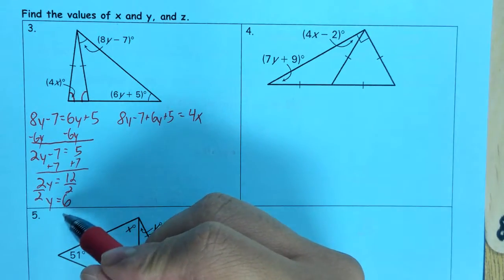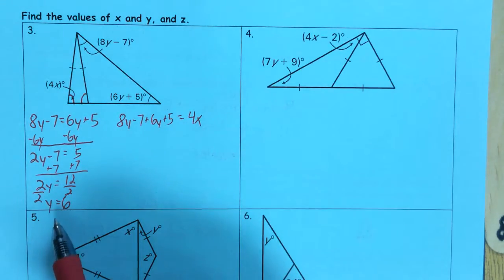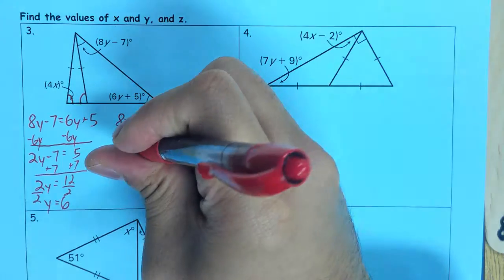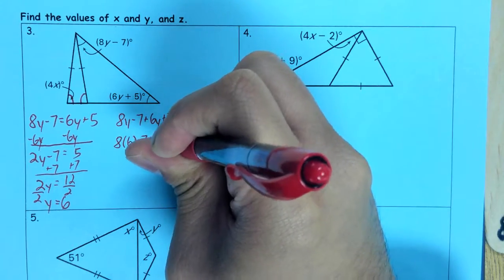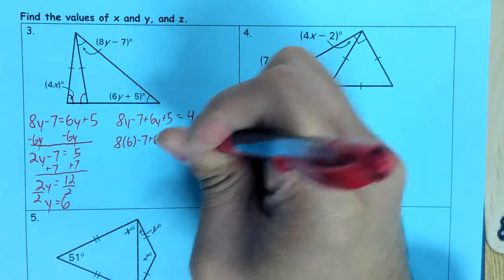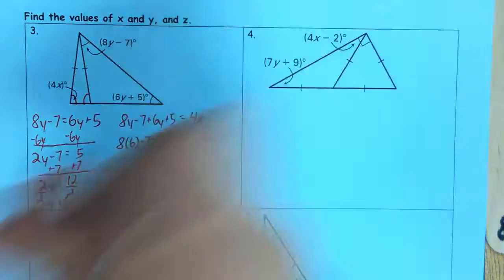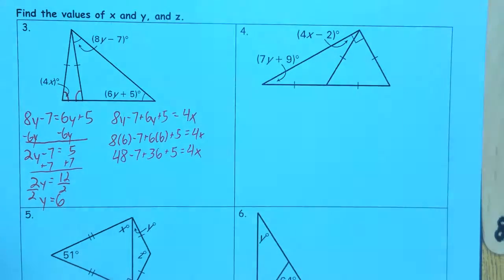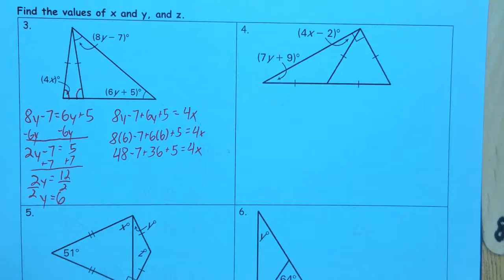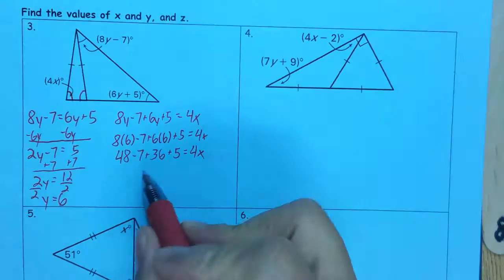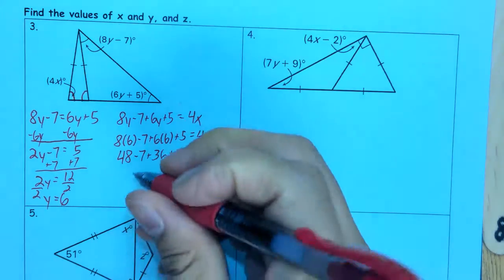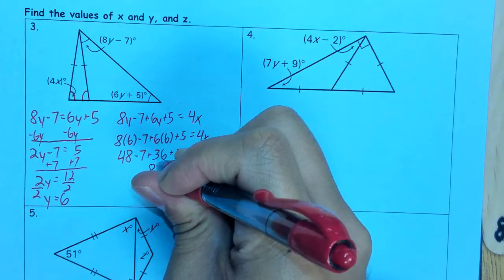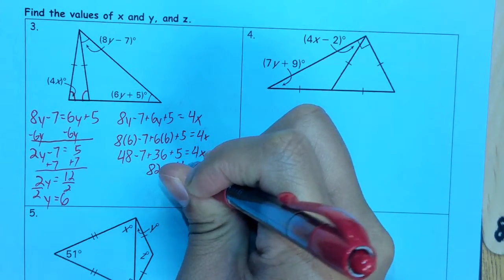And we do know what y is, y equals 6. So we can go ahead and plug in 6. 8 times 6 minus 7 plus 6 times 6 plus 5 equals 4x. Plugging in 6, this is what we have. 48 minus 7 plus 36 plus 5, that gets me 82 equals 4x.